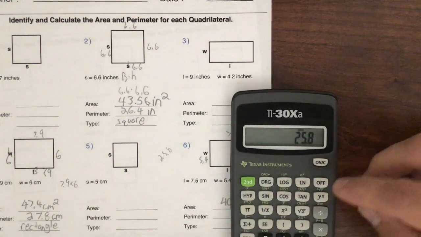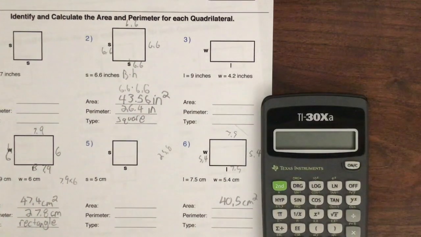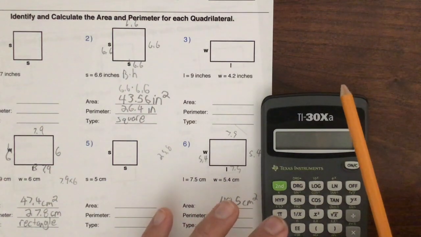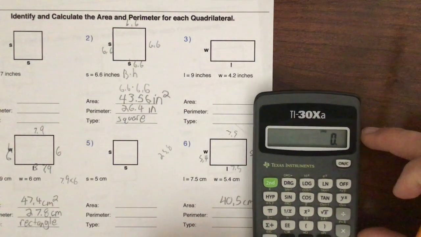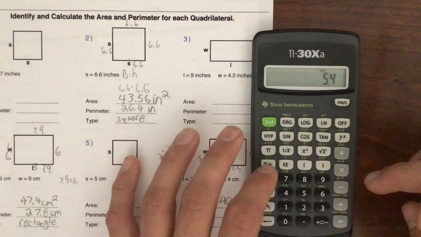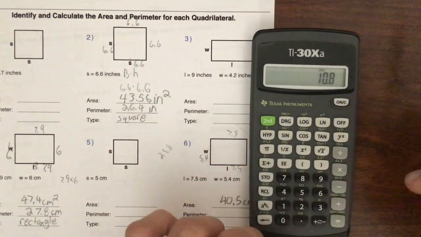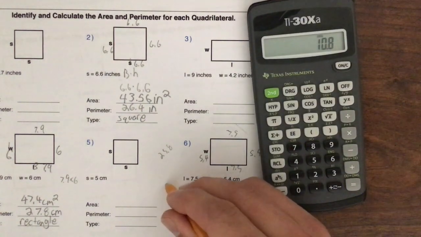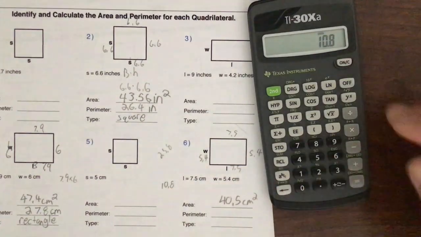Now the other way we can do this, we know that there are two 5.4s. So we can take 5.4 times 2 equals 10.8. So I'll write 10.8.